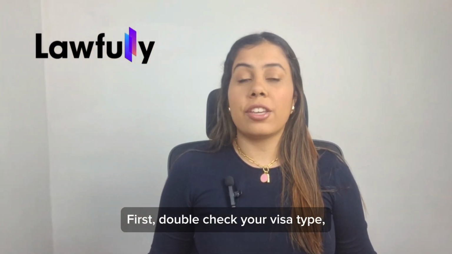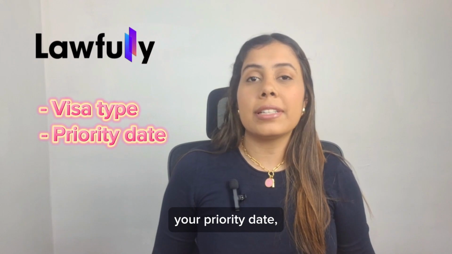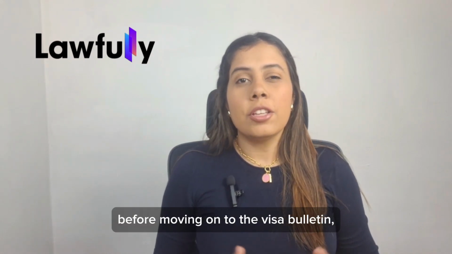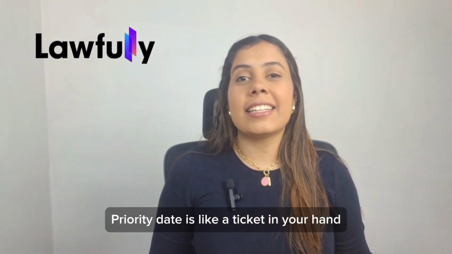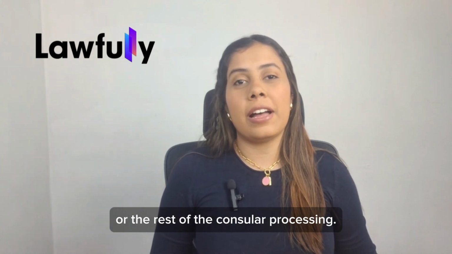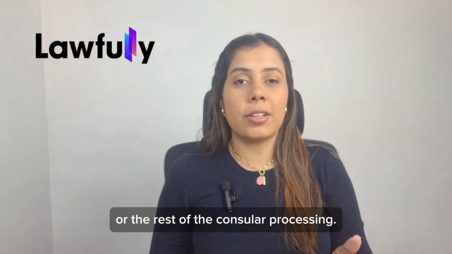First, double check your visa type, your priority date, and country of origin before moving on to the visa bulletin, so that you don't read a wrong column. Priority date is like a ticket in your hand and lets you know your turn to apply for Form I-485 or the rest of the consular processing.